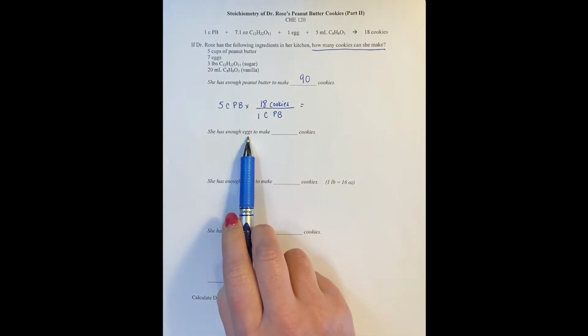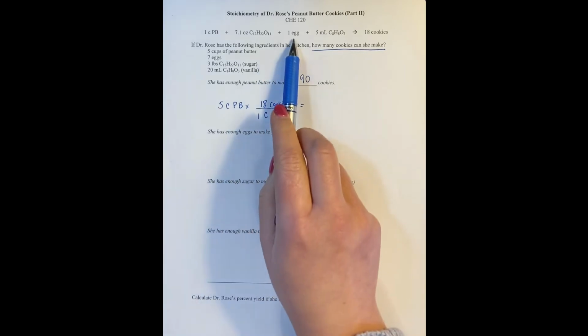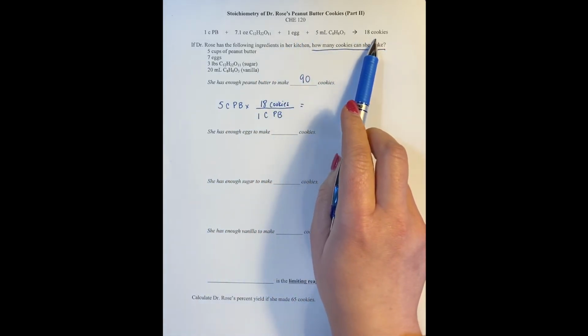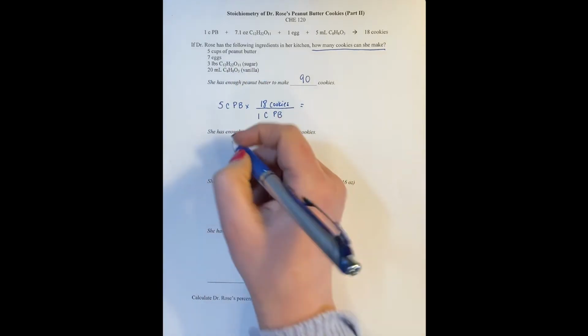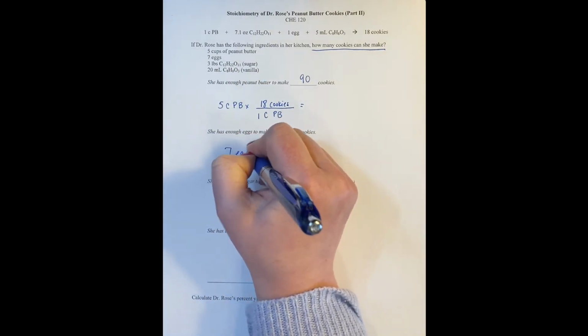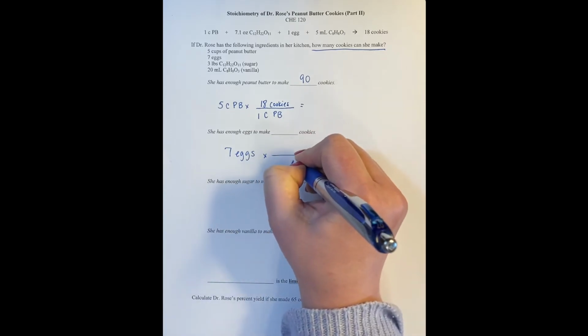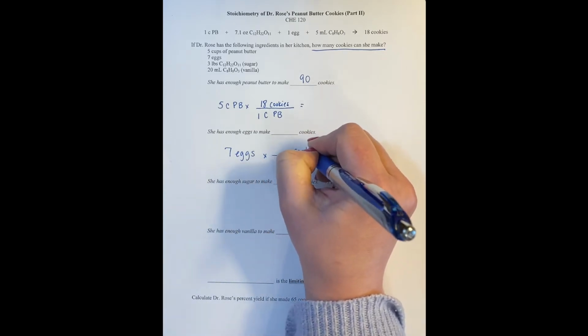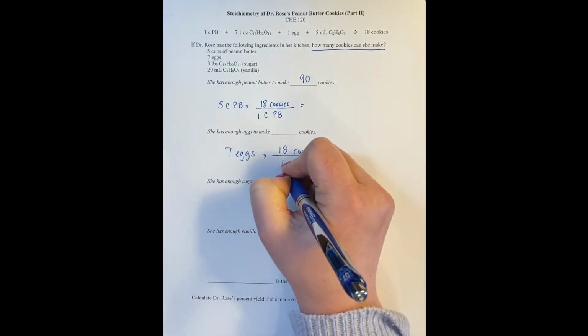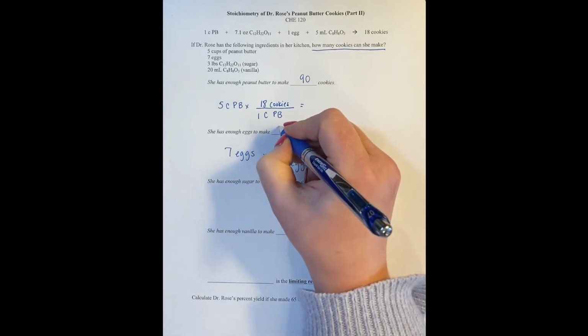Now I'm going to look at eggs. In my balanced chemical equation, I see that 1 egg relates to 18 cookies. In my kitchen, I have 7 eggs. So if I have 7 eggs, I can relate eggs to cookies. Eggs in the denominator, cookies in the numerator, and my recipe tells me that 18 cookies require 1 egg. When you do the calculation, you find that I have enough eggs in my kitchen to make 126 cookies. Remember that I can make anything less than 126 cookies, but I can't make anything more than 126 cookies.